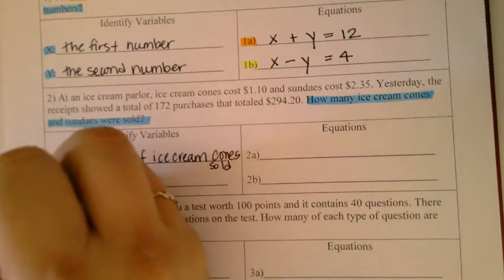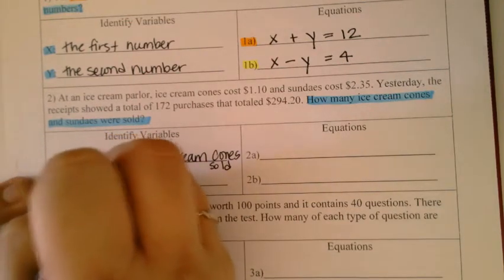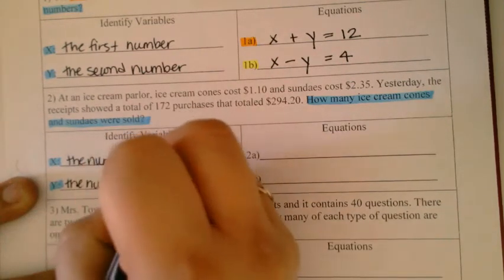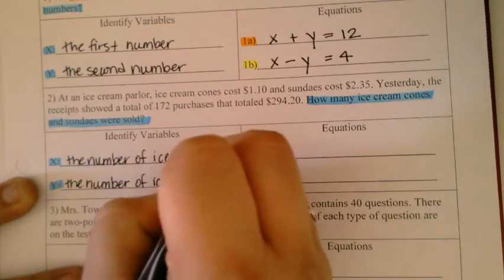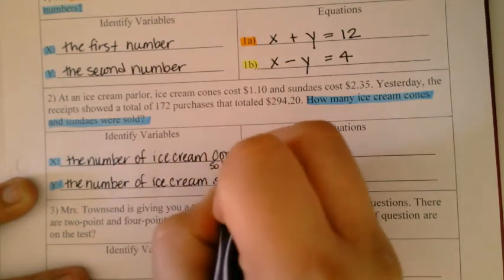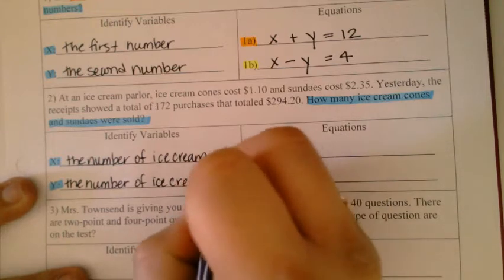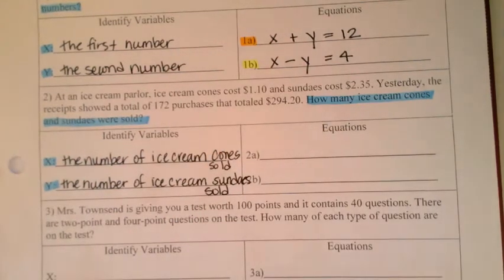So this would represent the number of ice cream sundaes sold. Now notice I'm writing a lot there. That's good because I want to know in detail what is that representing. If you just wrote cones and sundaes, that doesn't tell me if that represents the cost of them.